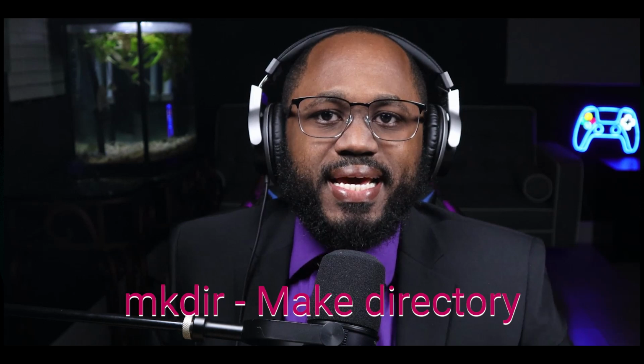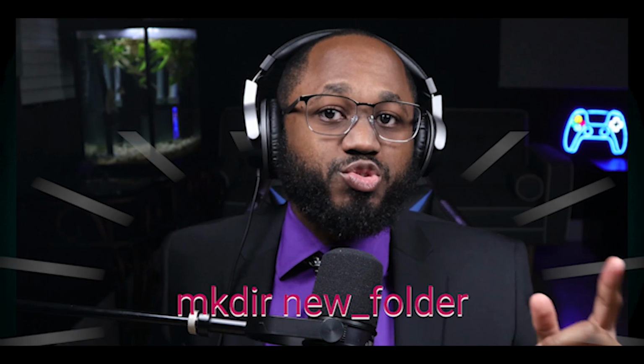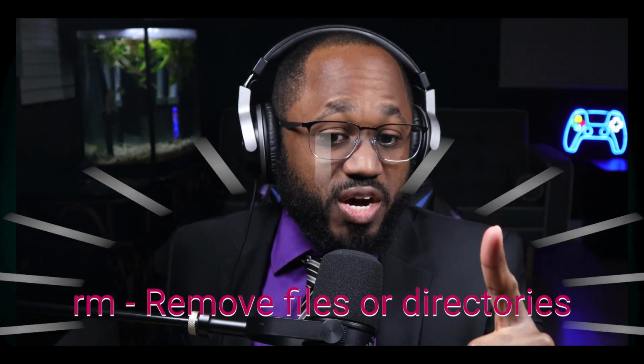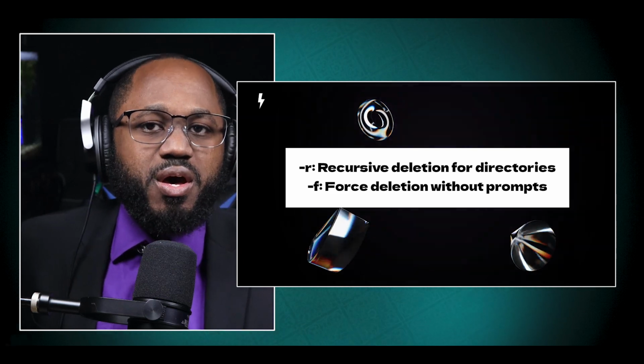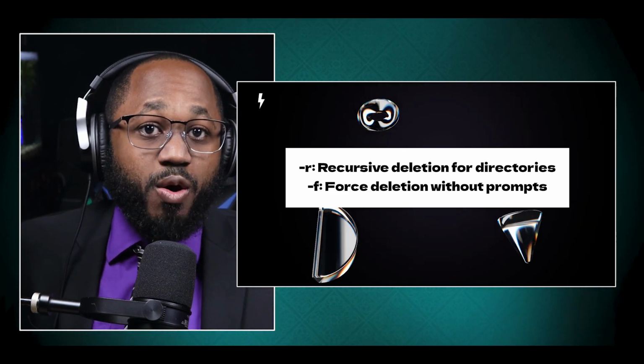You have mkdir, the make directory command that creates new directories. An example is mkdir new_folder. You have rm, which removes files or directories, that deletes files and directories. Use that one with caution though. Here are some important options: -r is the recursive deletion for directories, and -f is the forced deletion without prompts.